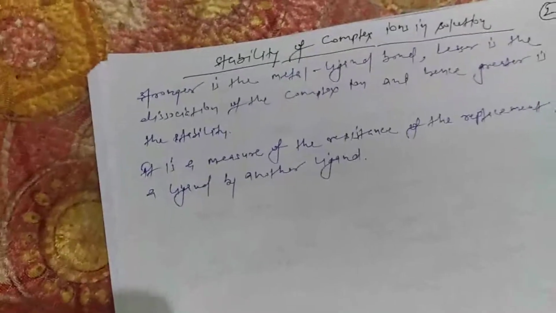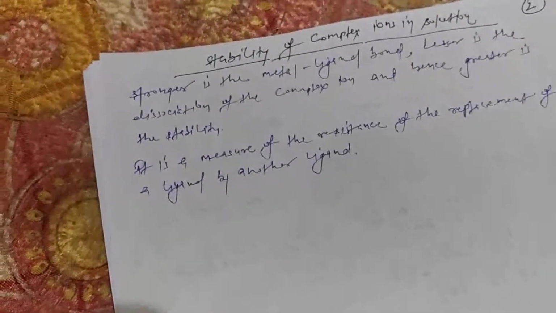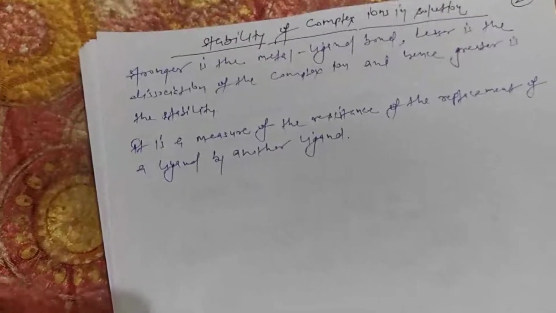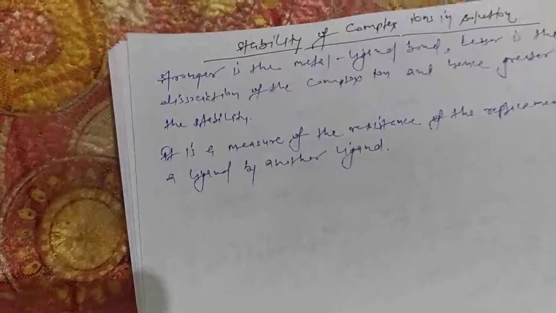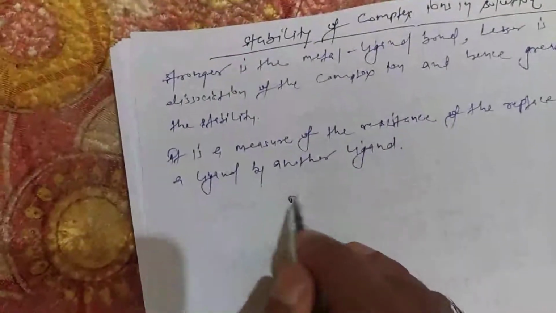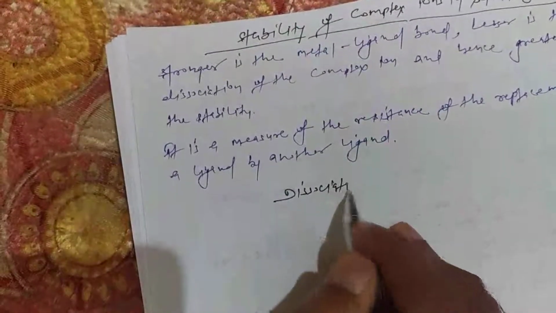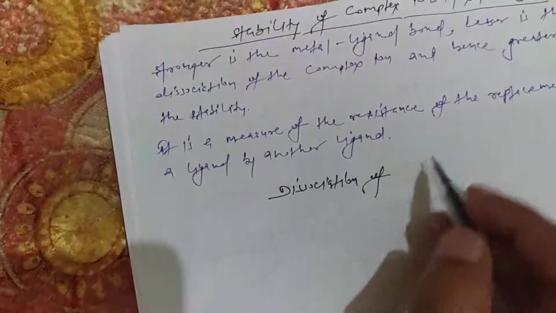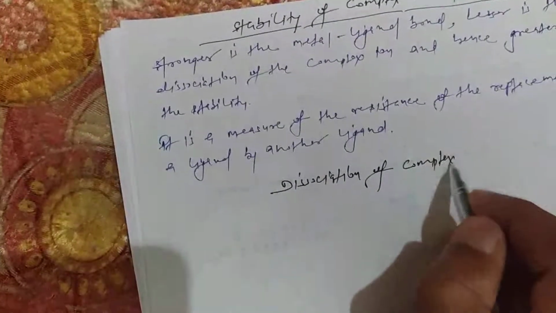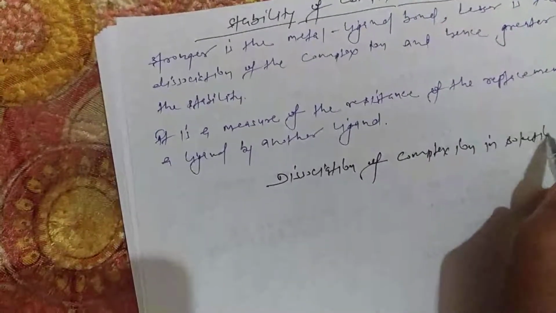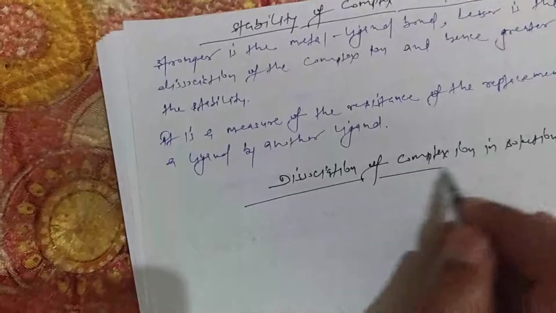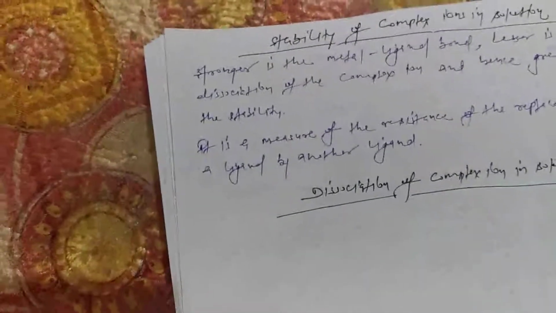Now we'll discuss the mathematical expression. What would be the mathematical expression to find the value? For dissociation of a complex ion in solution, we are talking about the dissociation constant.